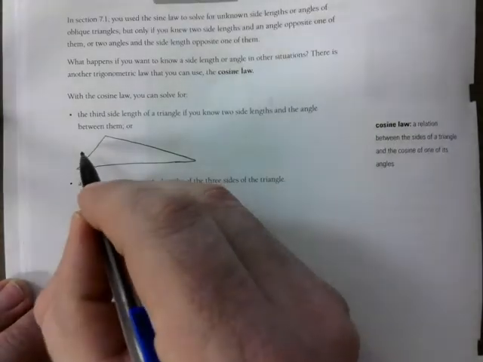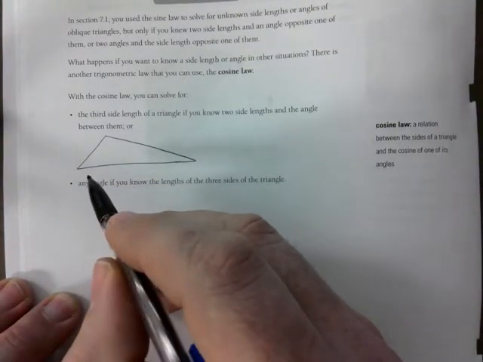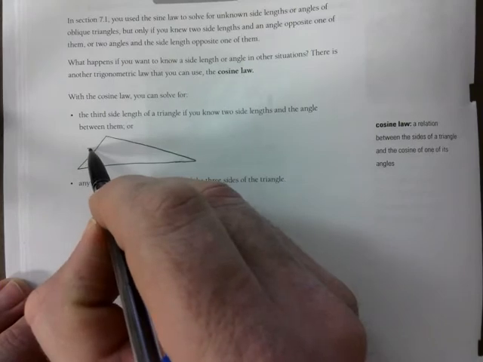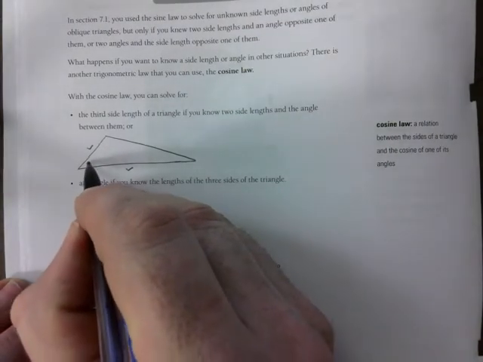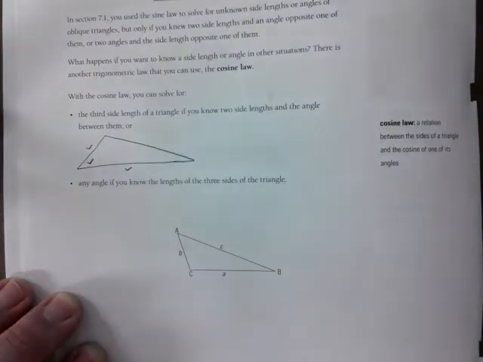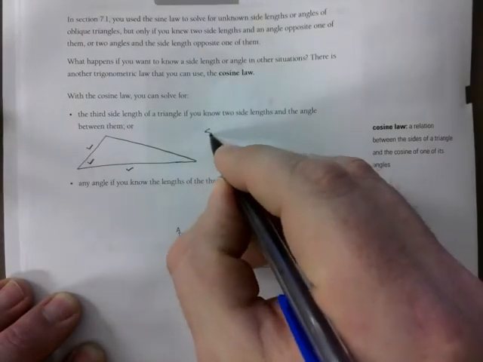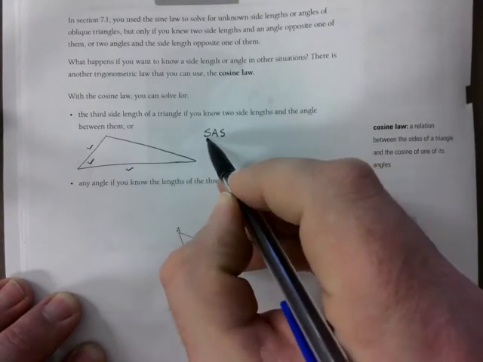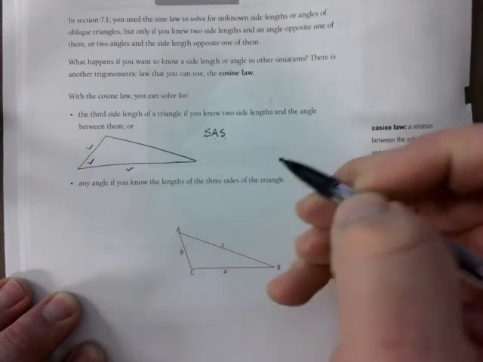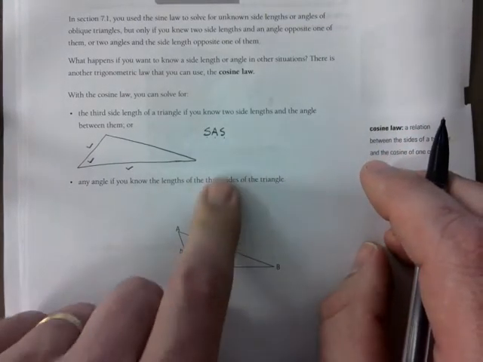Okay. So the first one, I'll give you a diagram. Make it off-centered, okay? And check marks just means those are the sides we know. So if you have two sides known to you, make check marks there, and you have the angle between them. If the angle between those two sides is known to you, you know it's cosine law. We call that side angle side, SAS.